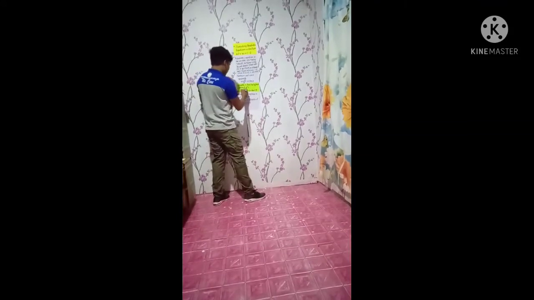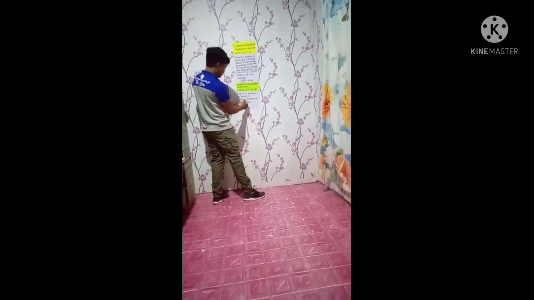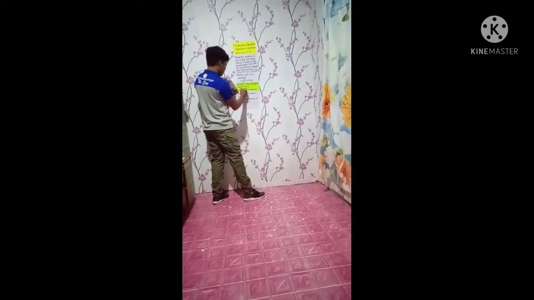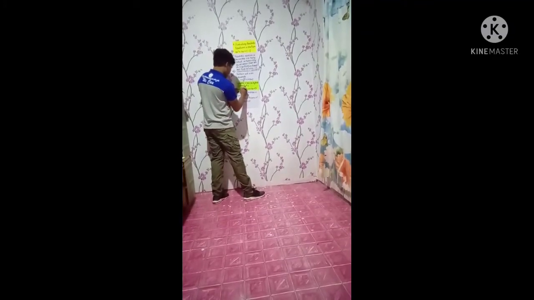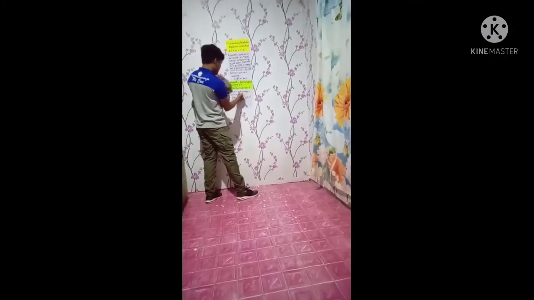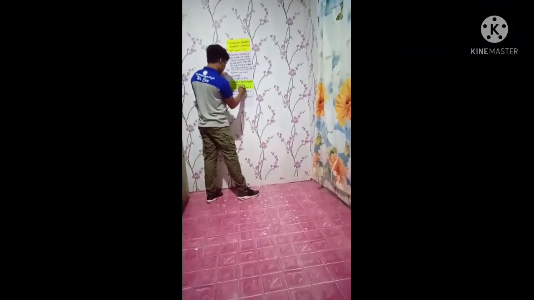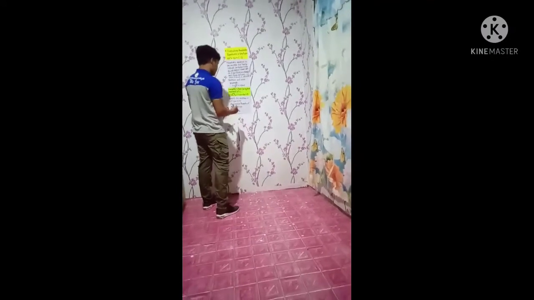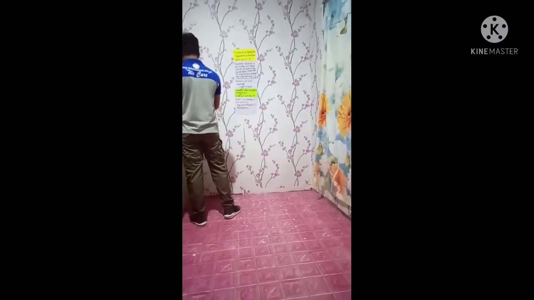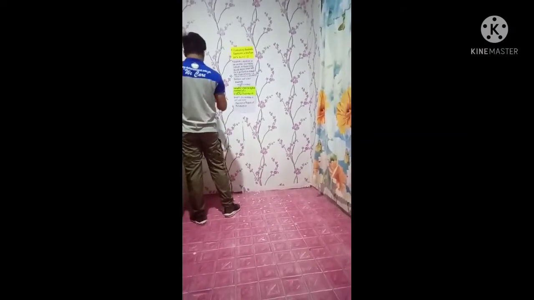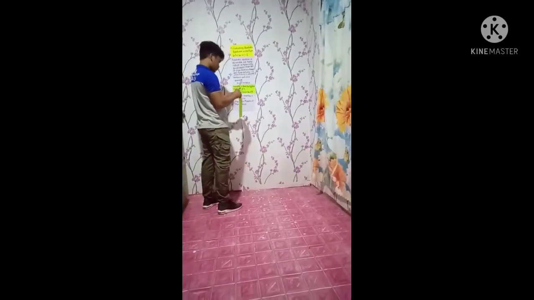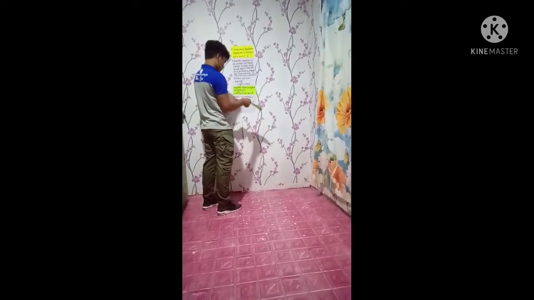So para makuha natin ito, gamitin muna natin ang distributive property of multiplication. So si 2m squared, si 2m, si 1, multiply natin. Ito na yung simplify natin.